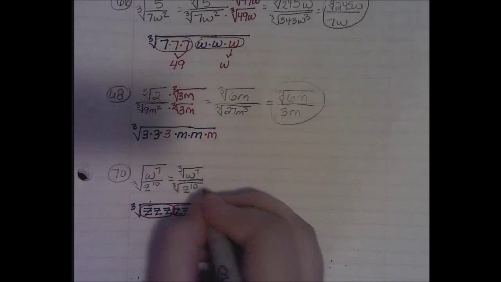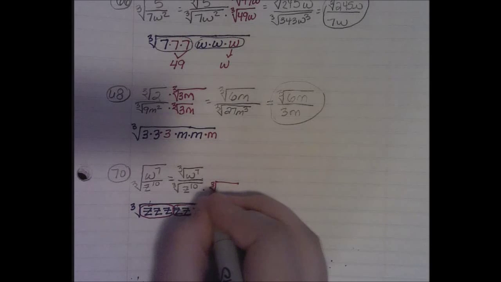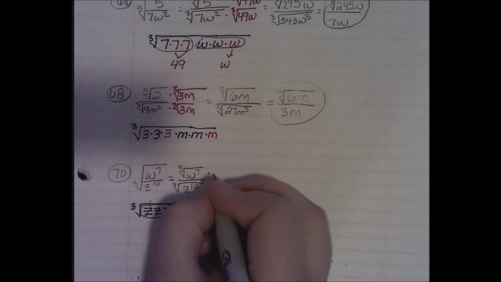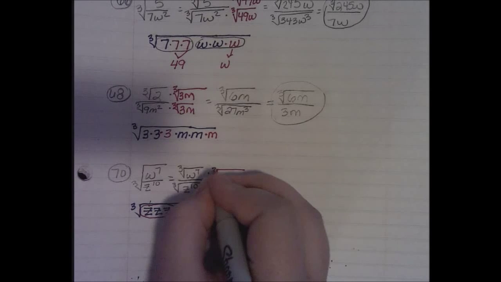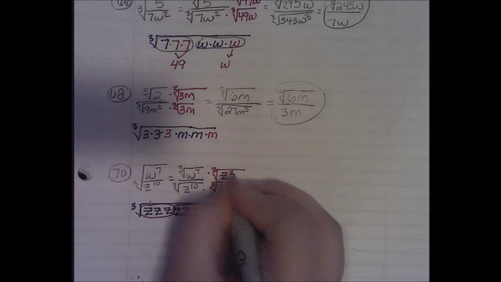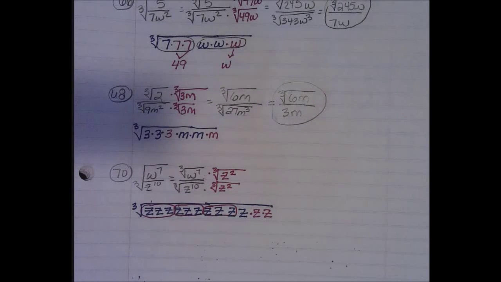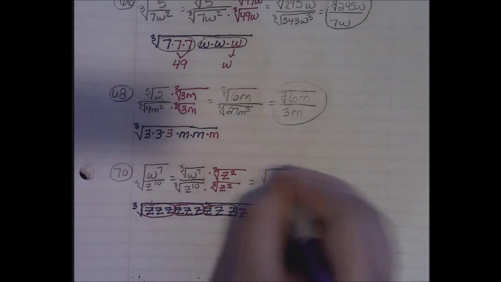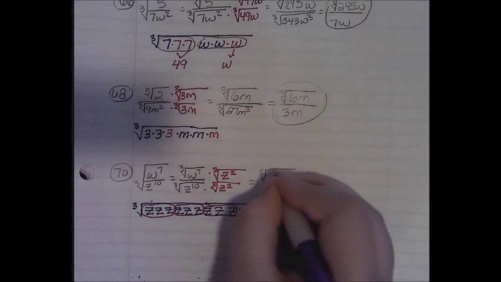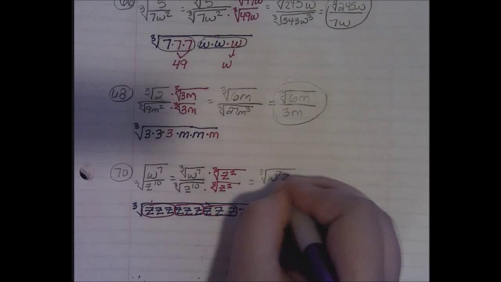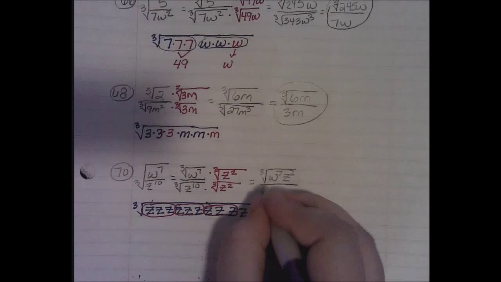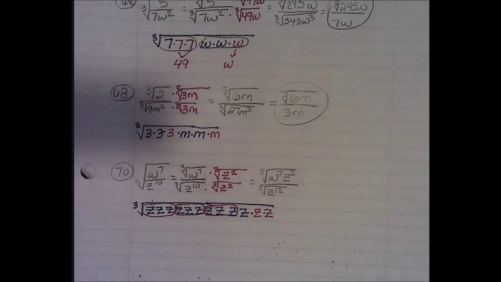So I'm going to multiply by the cubed root of z squared. So I now have the cubed root of w to the 7 z squared over the cubed root of z to the 12.